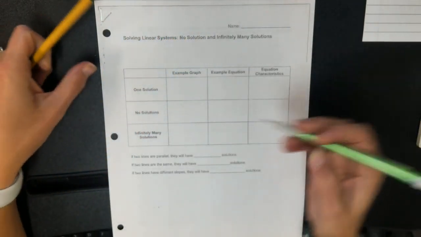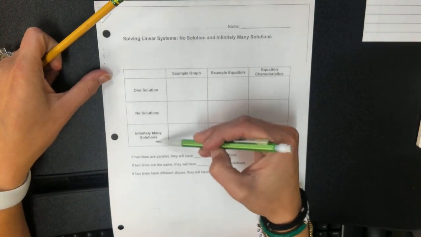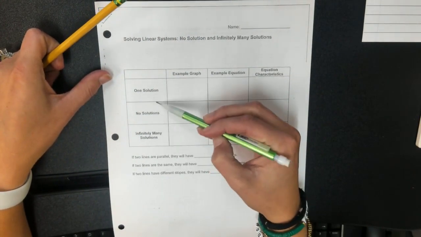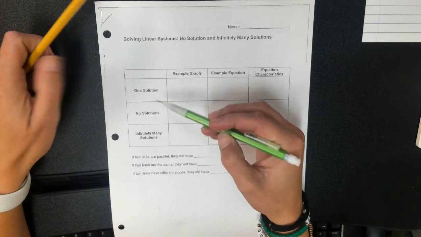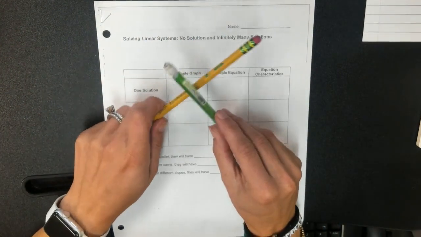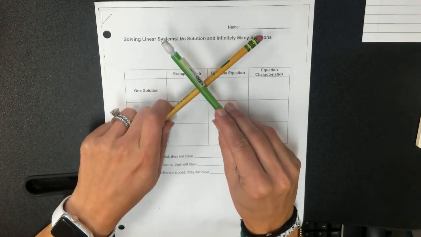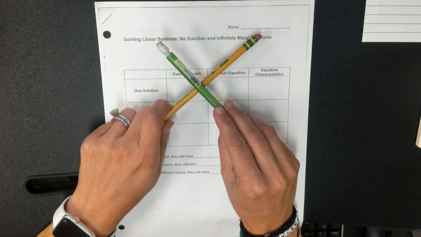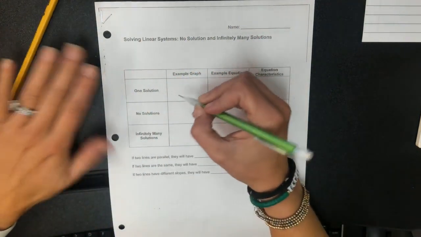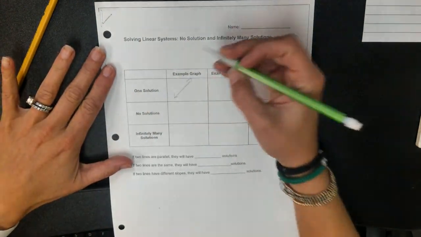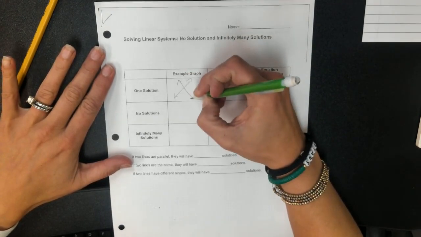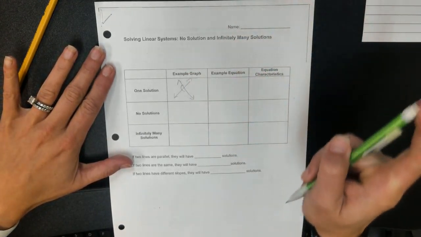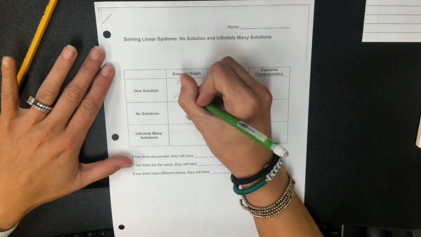When I graph two lines, I see these boxes because I have three different things that can happen. I can have one solution. What that means is when I graph, they have to cross, and where they cross is my solution. So let's say I have two lines. Right here where they cross is my solution.